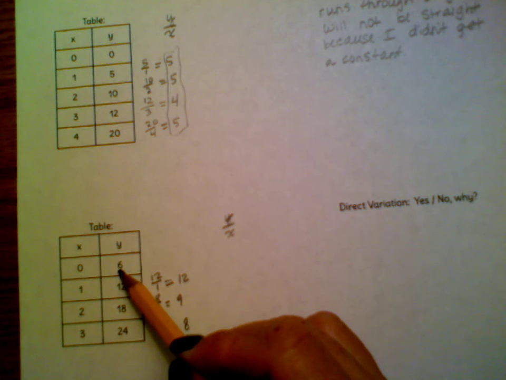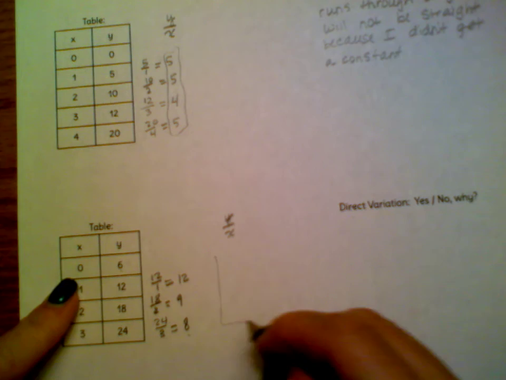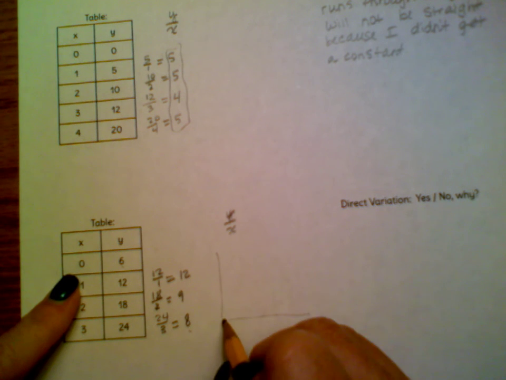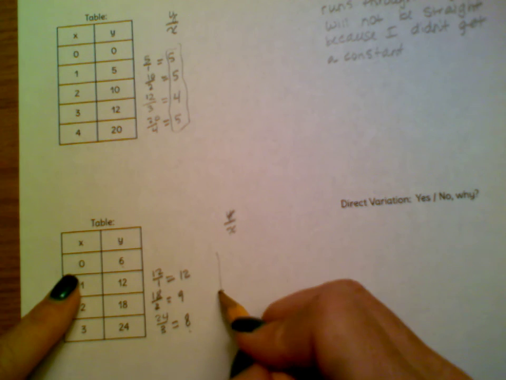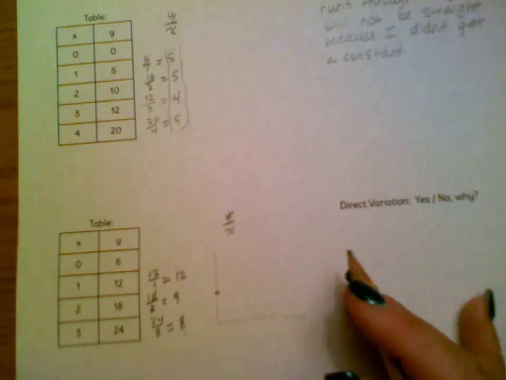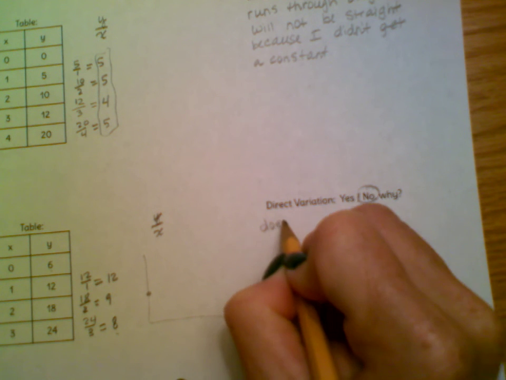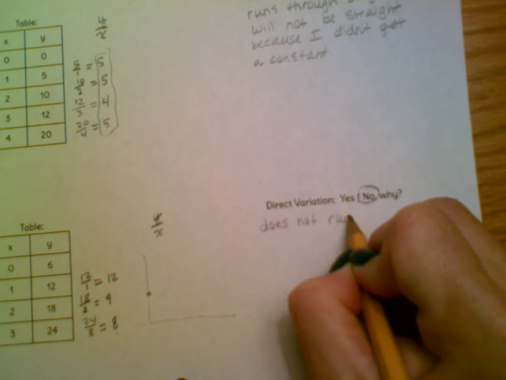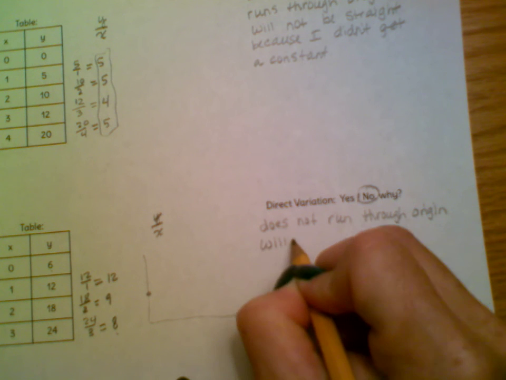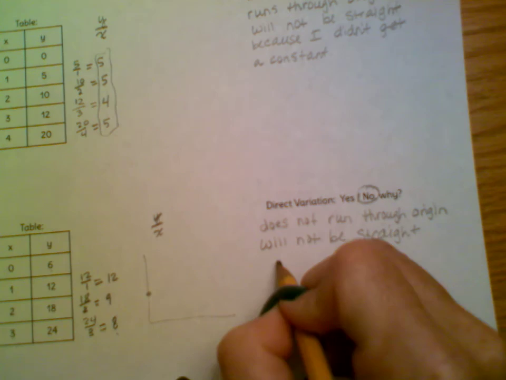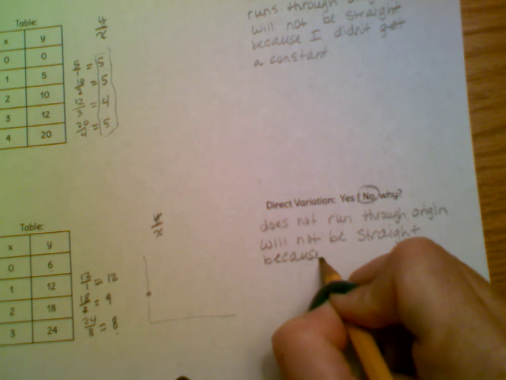Does it run through the origin? No, it doesn't do that either, because origin is 0, 0. So if I were to graph this, this actually starts at 0, 6. So it would be something that would start up here already. So direct variation, no. Why? It does not run through the origin. And also it will not be straight because I didn't get a constant.